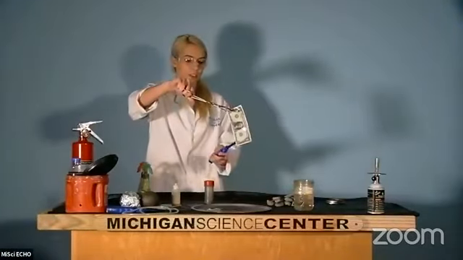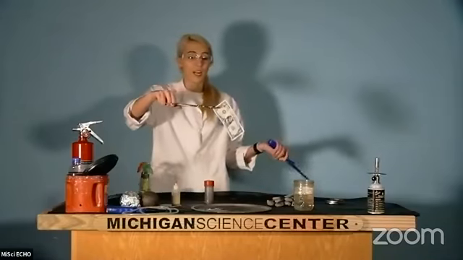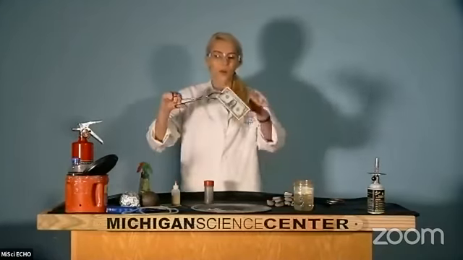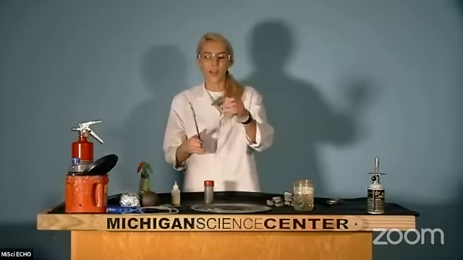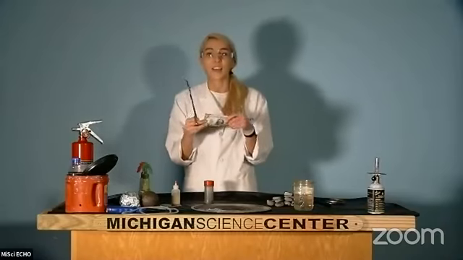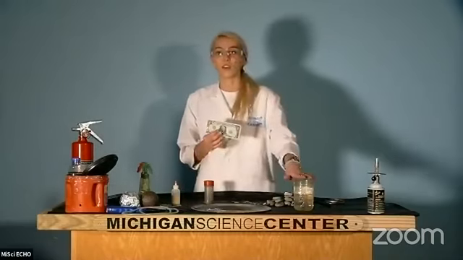Here it goes. And it's burning. But you'll notice that it pretty quickly goes out. We're still left with a dollar bill. And even though it was just on fire, this dollar bill is not hot at all. It's actually pretty cold to the touch. That's because of the water that we poured inside our ethanol solution.